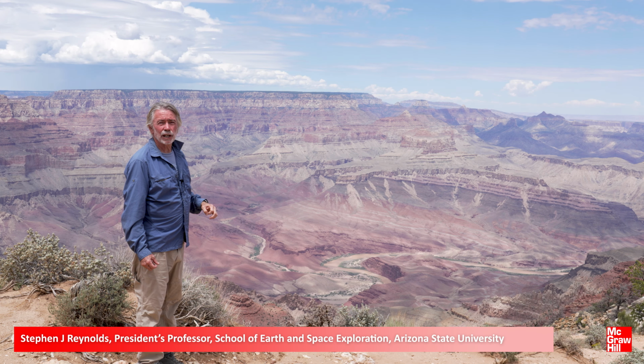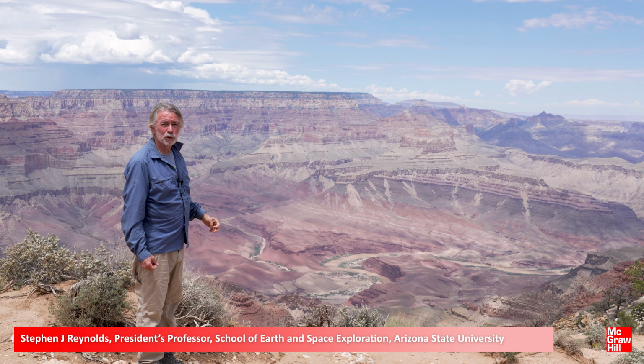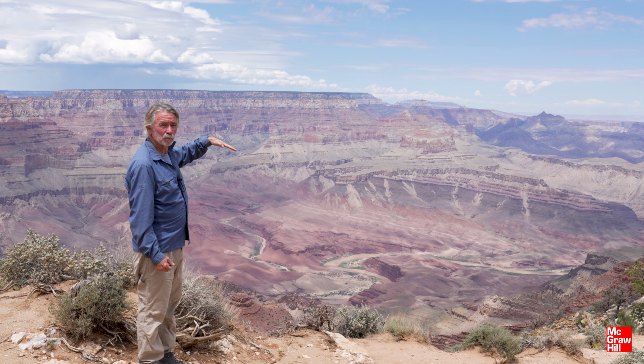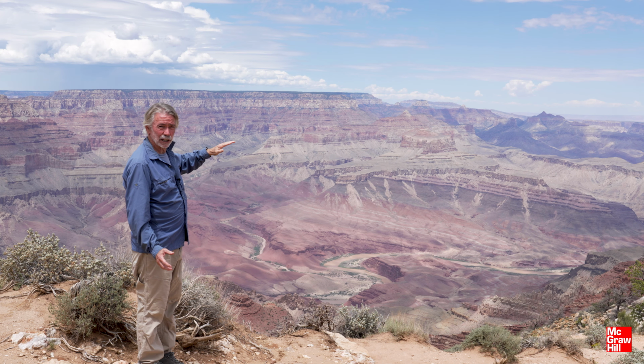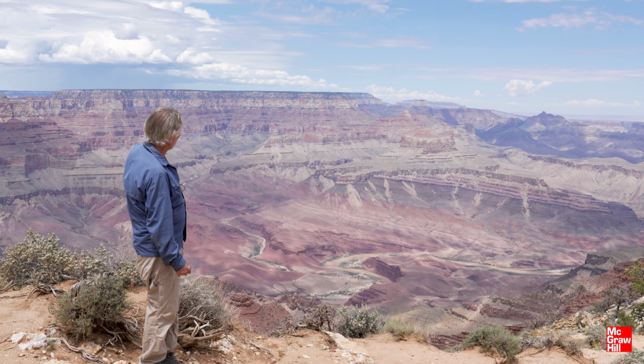We're in the eastern Grand Canyon at Lipan Point, and behind me is a beautiful view of the unconformity between the tilted Unkar Group below, which is part of the Grand Canyon Supergroup, versus Cambrian sandstone flat-lying above. And so it's a beautiful angular unconformity.